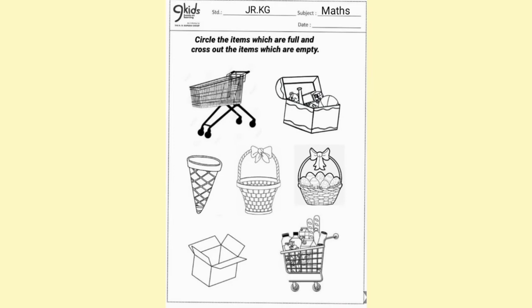This is the worksheet for your practice work. In this worksheet, you have to circle the items which are full and cross out the items which are empty. Now, let's have a look. Here, which is the first picture? The first picture is of a trolley and the trolley is empty. So what we will do? We will cross it.